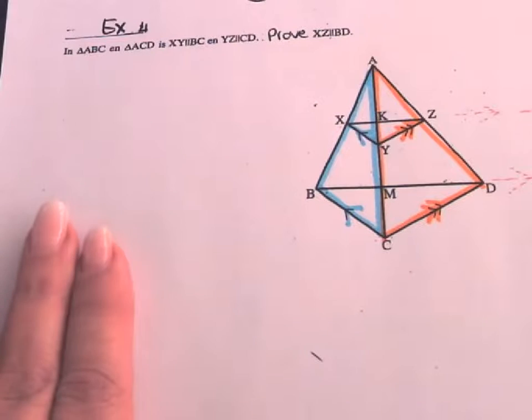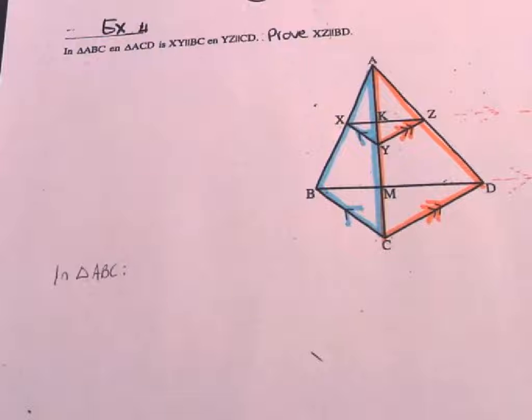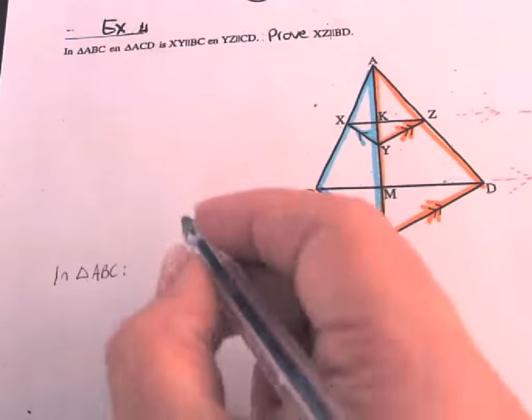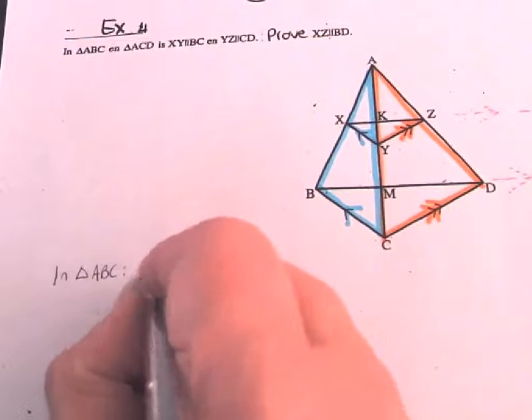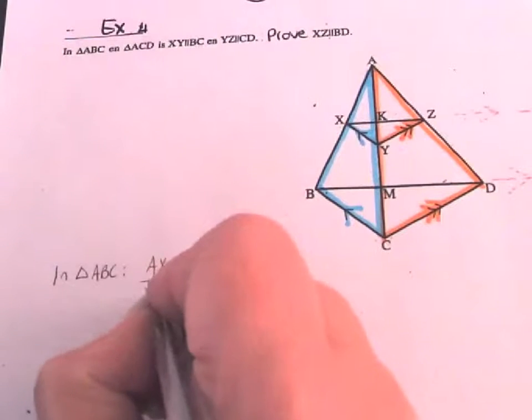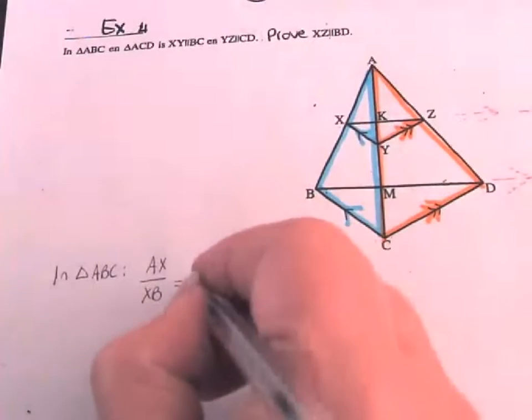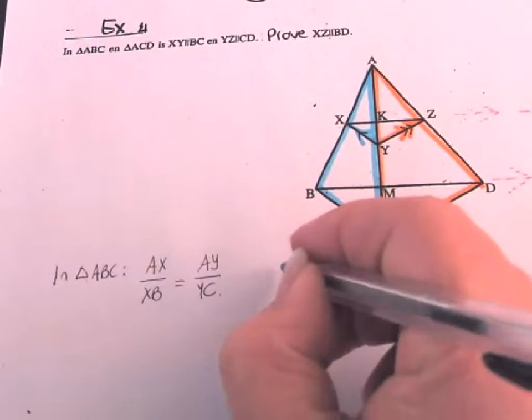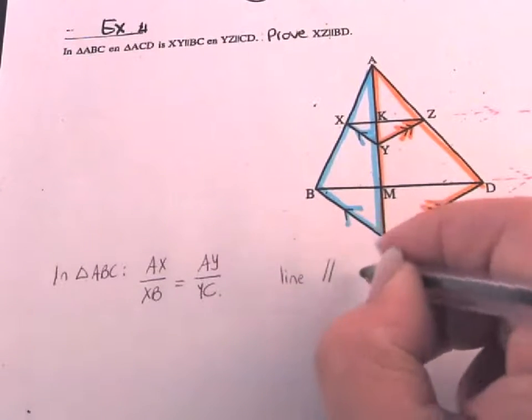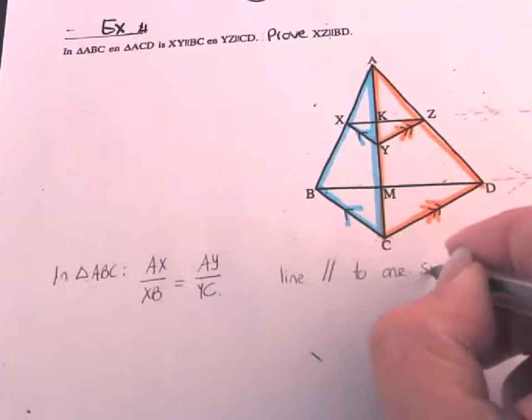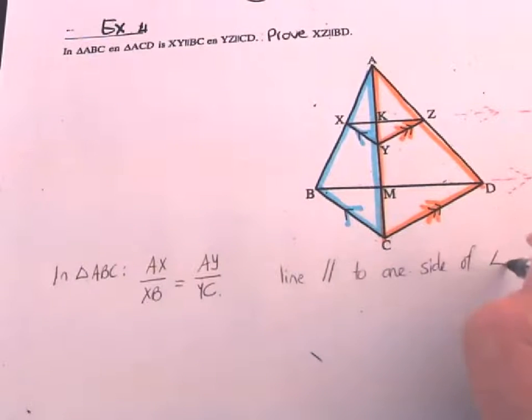You're not going to get a mark for that, but it's easier for yourself to identify with which one you're going to work now. Okay. AX over XB equals AY over YC. It's a line parallel to one side of the triangle.